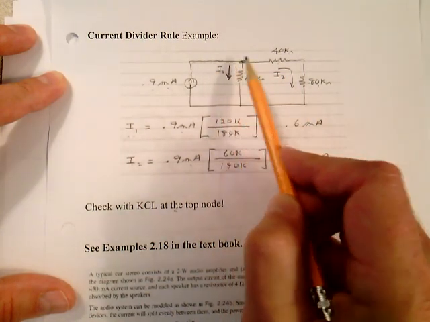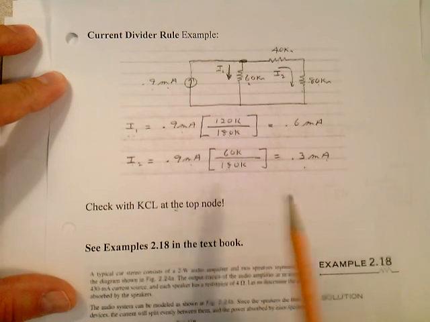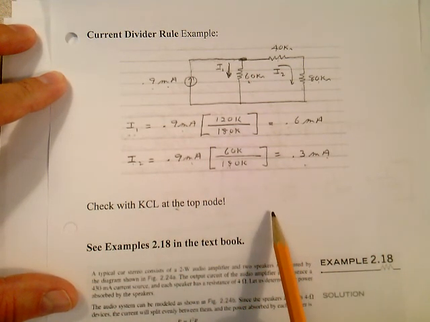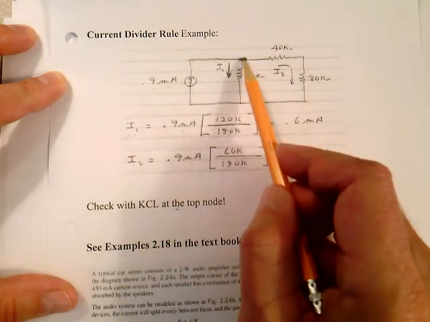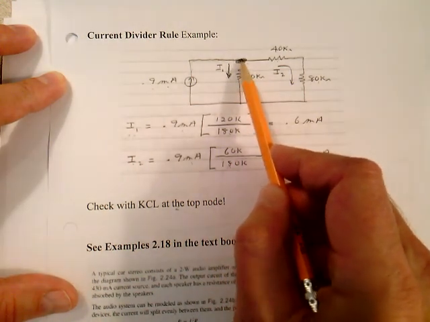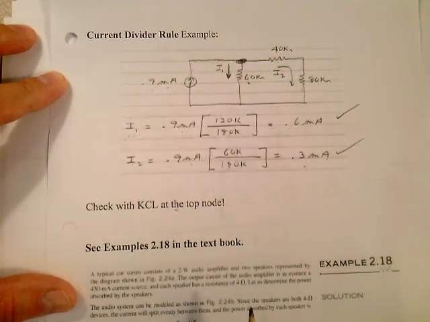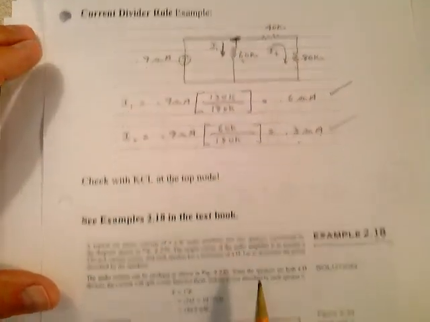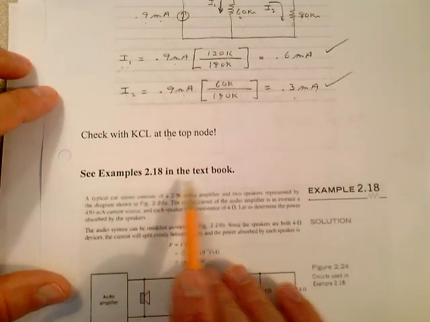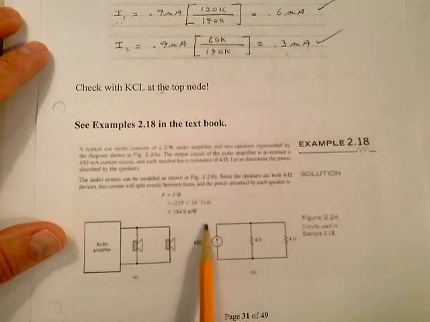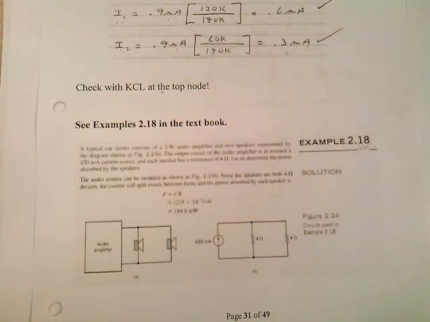The current coming in has to equal the current going out. Write the Kirchhoff's current law equation here, and if the sum of the currents at that node is equal to 0, then you know they're right. I'd write the equation there and do that. See example 218 in the textbook. This is a good example in the textbook. If you take a look at it, if you can't see that there, this is it right here.